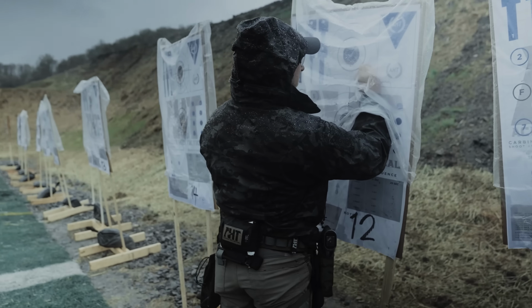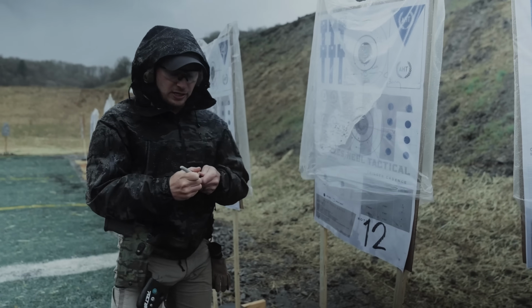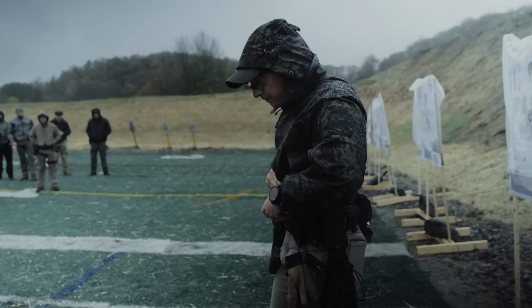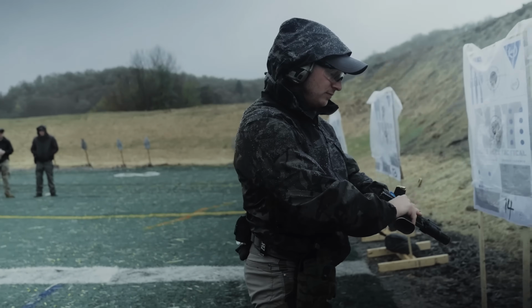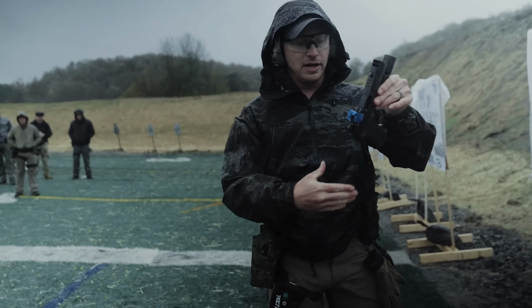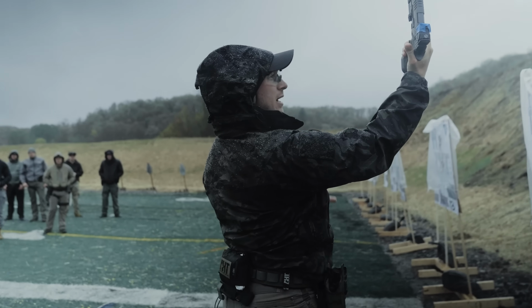So LOA, where the hell is that? How do you find it? You break your gun down, you unload, show clear, and you actually find where that limit of advance is. So on this SIG, I'm going to be broken down and I'm just going to watch the actual execution of the shot.